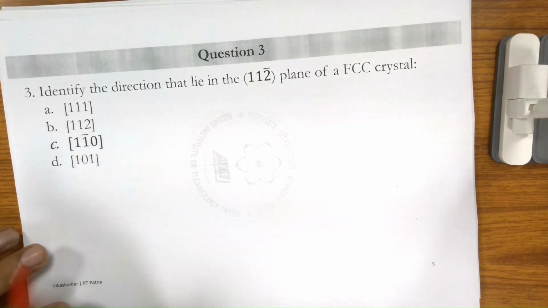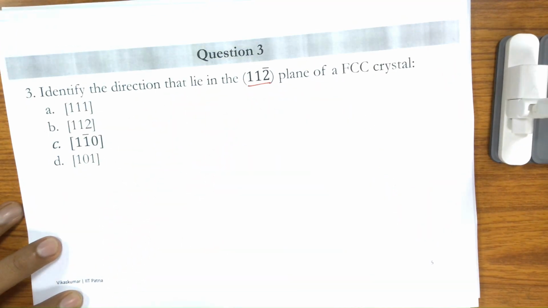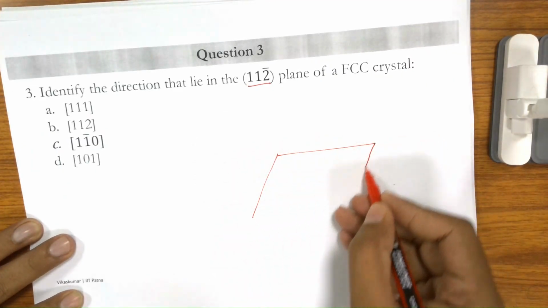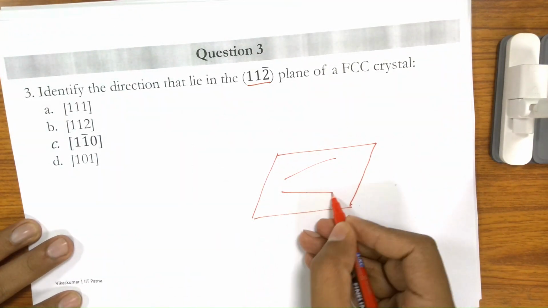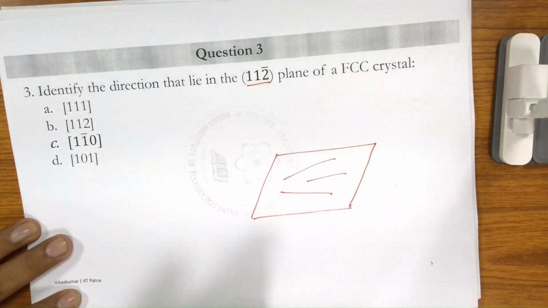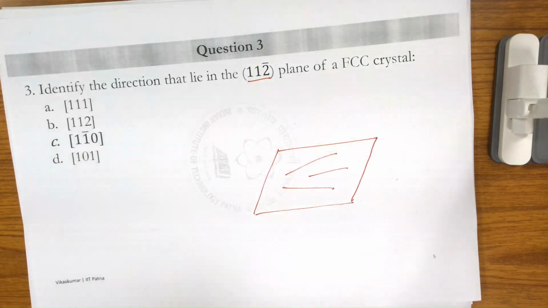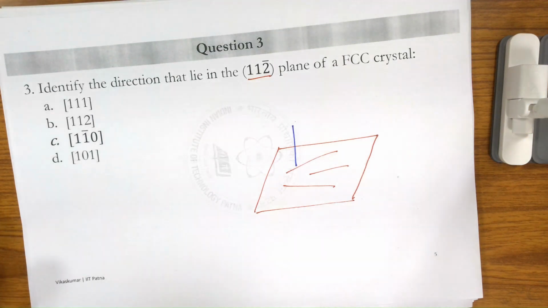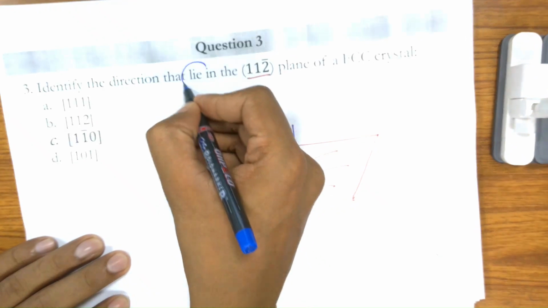Now here we have to identify the direction that lies in the 1 1 2 bar plane. There is a plane. In this plane, multiple directions can lie. There can be a direction which is perpendicular to the plane also. So it is not lying in the plane, while we have to find the direction that will lie in the plane.